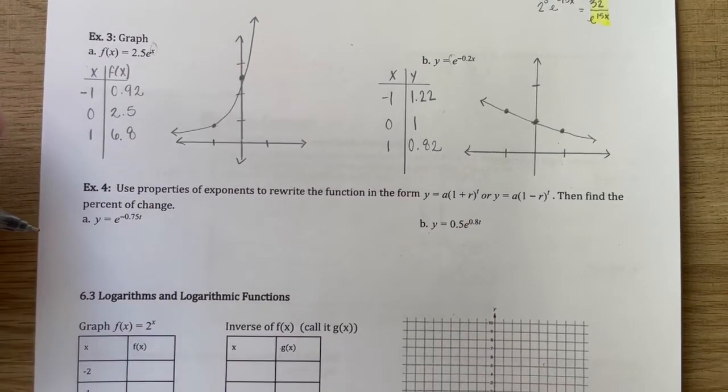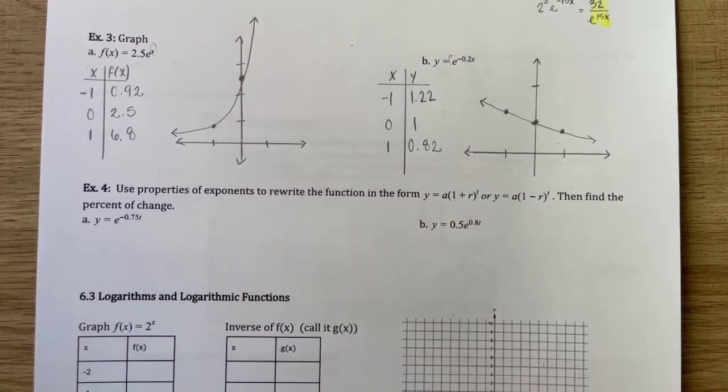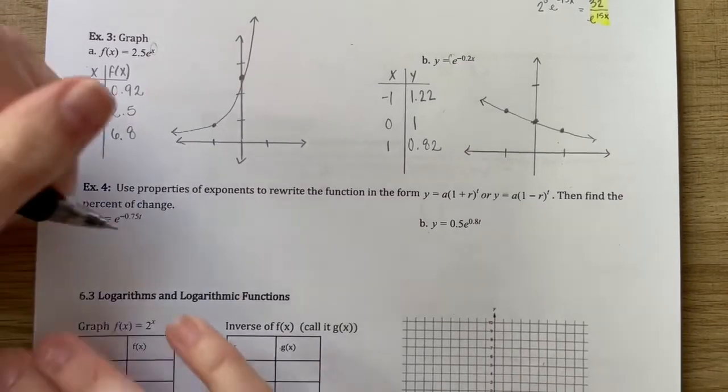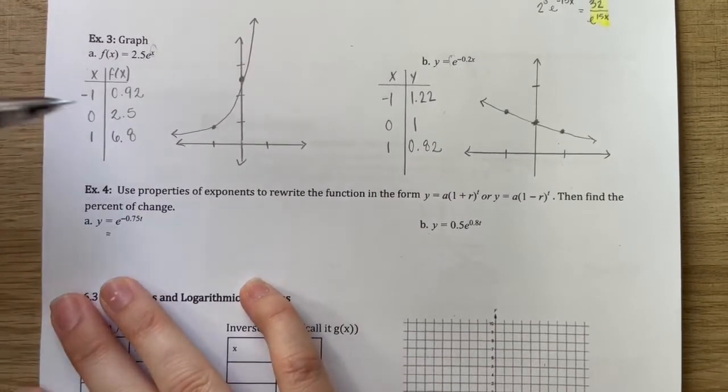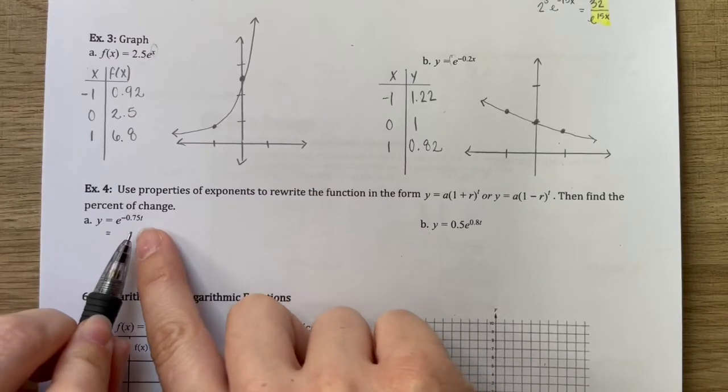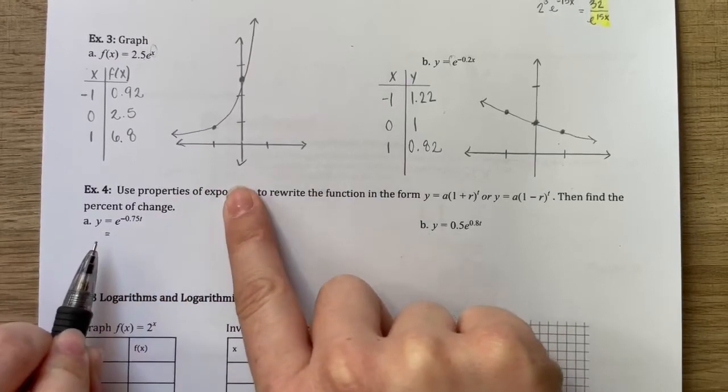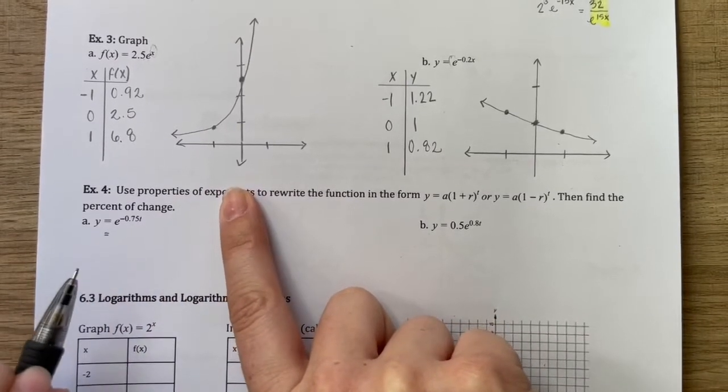So I have y equals e to the negative 0.75t. So this is kind of like the last example from 6.1, where I'm going to use those exponent properties backwards. So the first thing I'm going to do is I'm going to separate the negative 0.75 from the t, using the power of a power property in reverse.